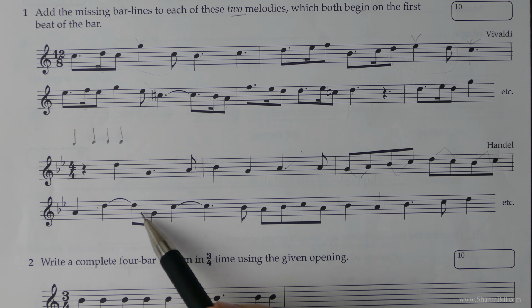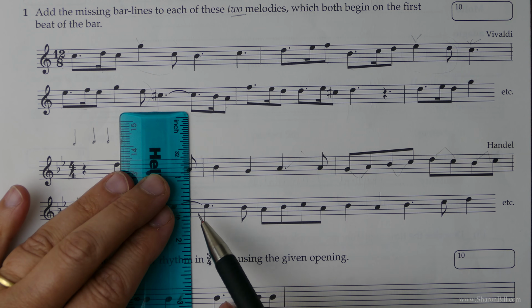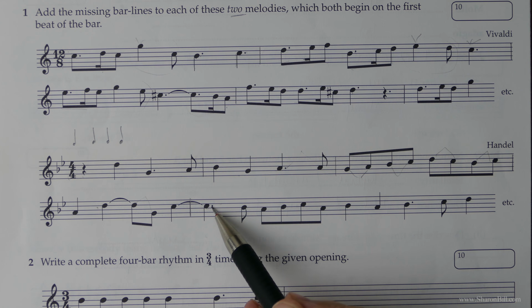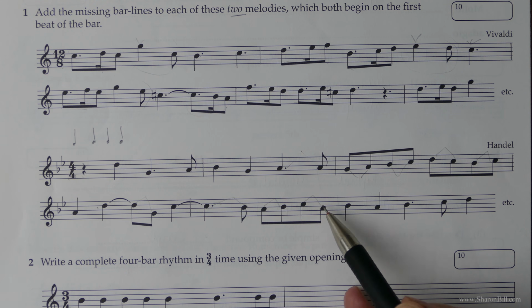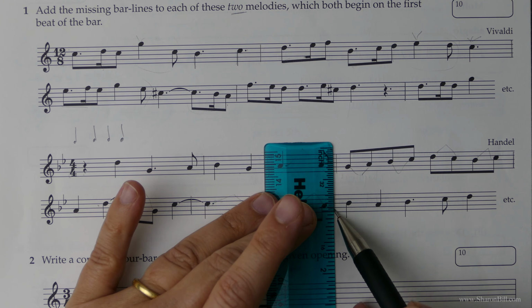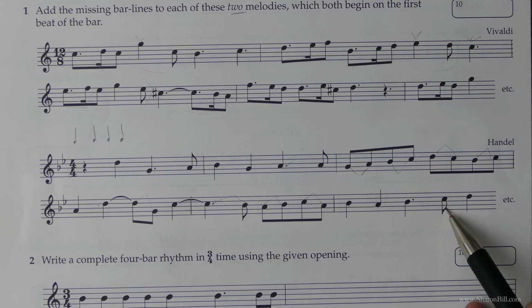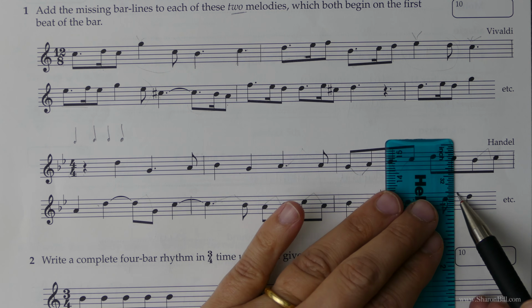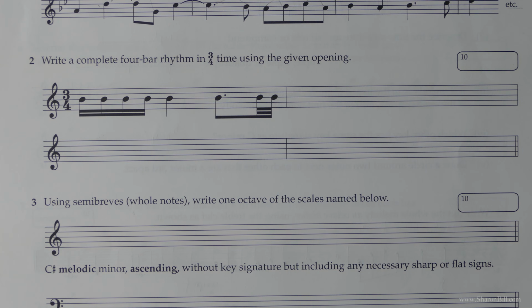Carrying on, 1, 2, 3, 4. Bar line in between the tie, 1 1/2 with this other half here makes 2, 3, 4. 1, 2, 3 1/2 with this other one here makes another half, which gives us 4. And then we've just got this one odd one here, but that's okay. When it says etc., we know that the last bit won't be complete. Now, just moving on to the next question.